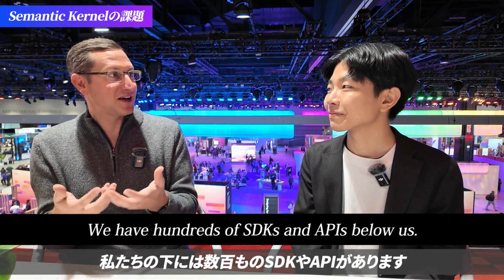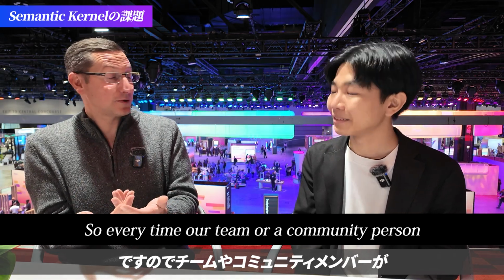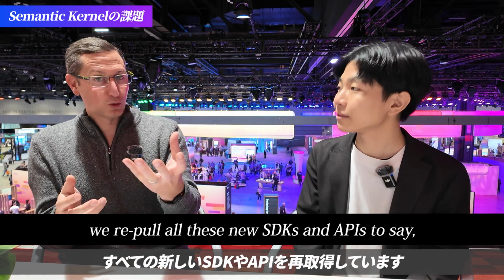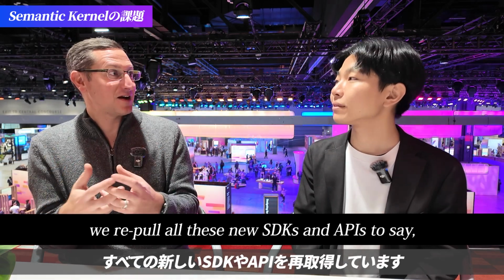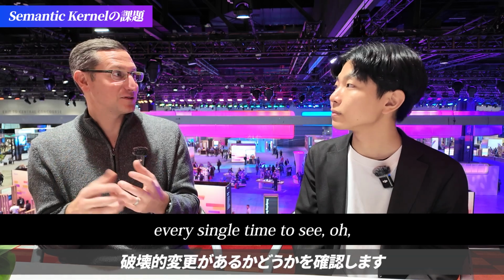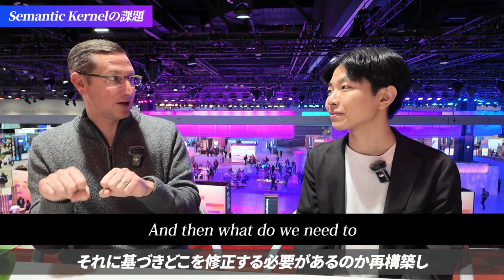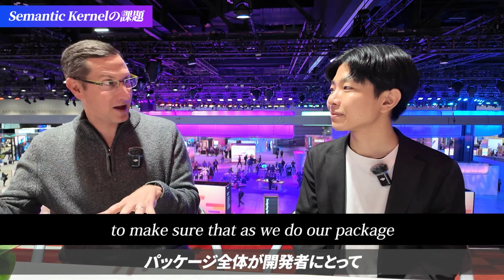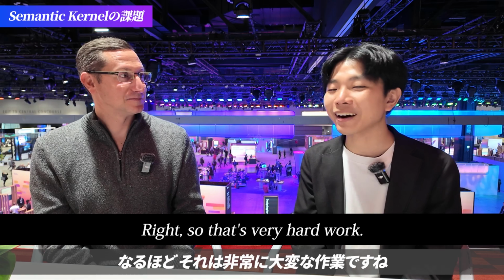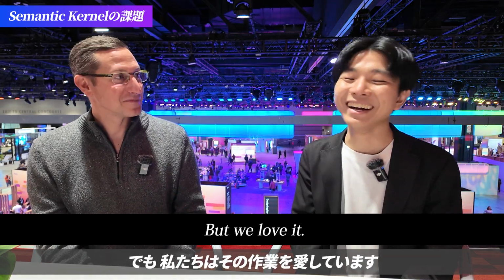We have hundreds of SDKs and APIs below us. So every time our team or a community member checks in a PR, we re-pull all these SDKs and APIs to see if there are any new ones. Then we run all of our unit tests every single time to see what breaking changes there are, and what we need to re-plumb to make sure that as we do our package, everything stays the same for the developer. Right, so that's very hard work. Yes, it is nonstop work for the team. But we love it.